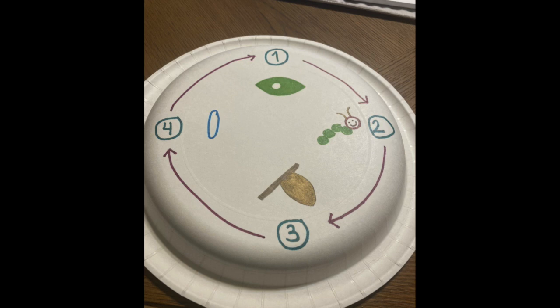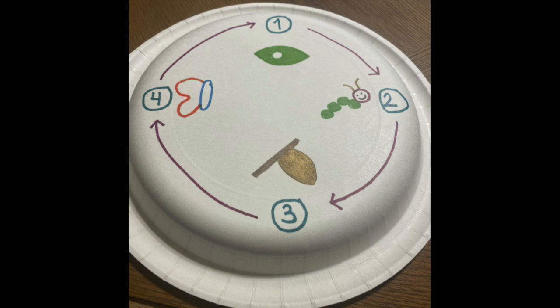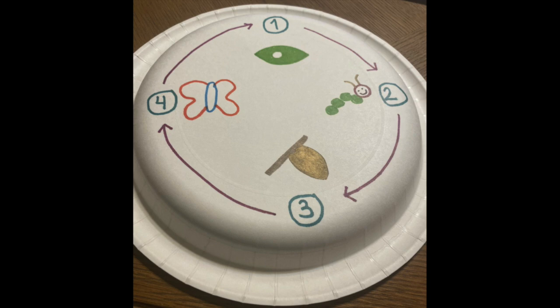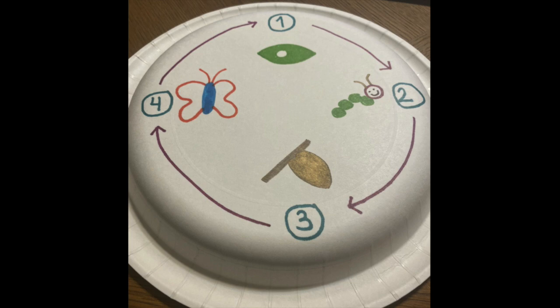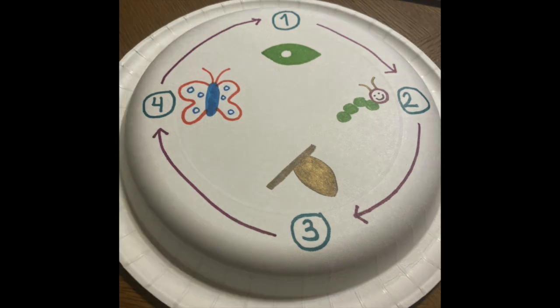Draw the body of the butterfly. Pick any color you'd like. Draw the first wing for the butterfly. Now draw the second wing for the butterfly. Now I'm going to draw little antennas on the head of the butterfly. Now I'm going to color the butterfly's body. Before I color in the wings, I made a little design.